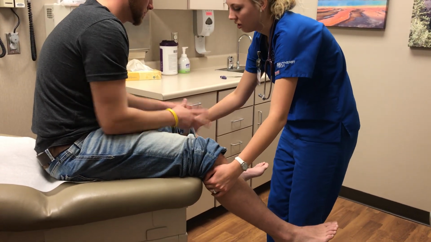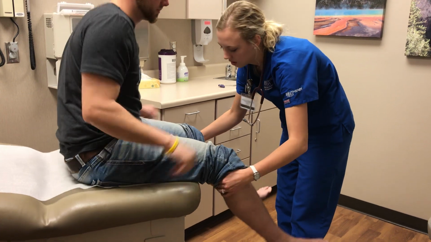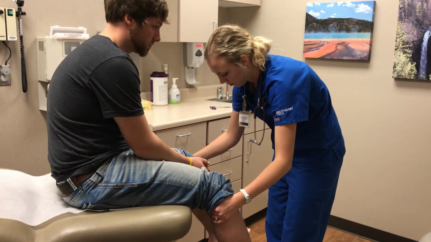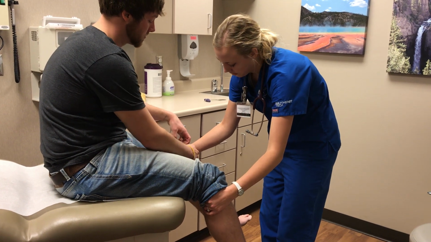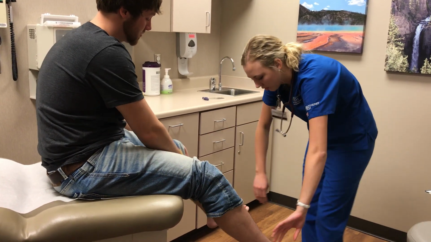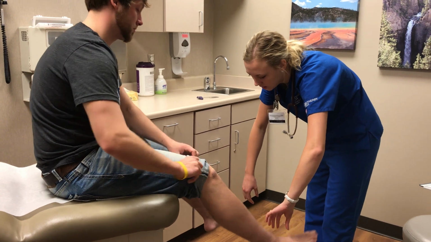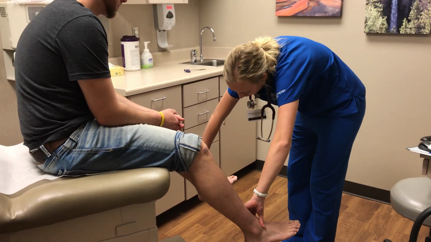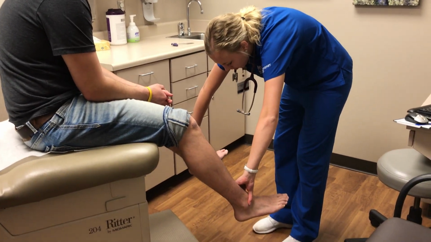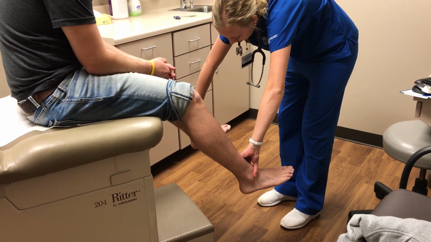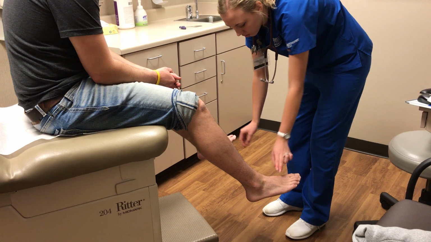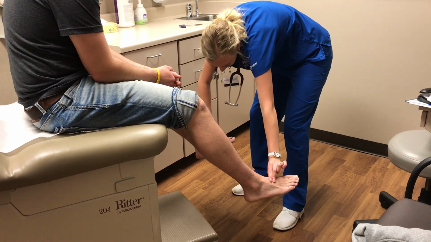Scooch further. Perfect. Popliteal is behind the knee. Good. And I will feel posterior tibialis pulses, right behind the ankles, or on the inside of the ankles. Good. And dorsalis pedis pulses.